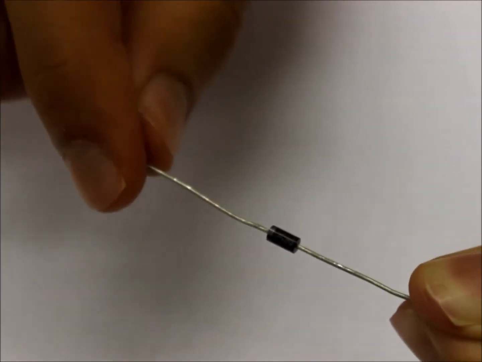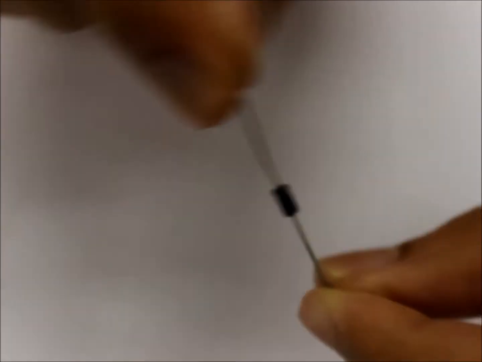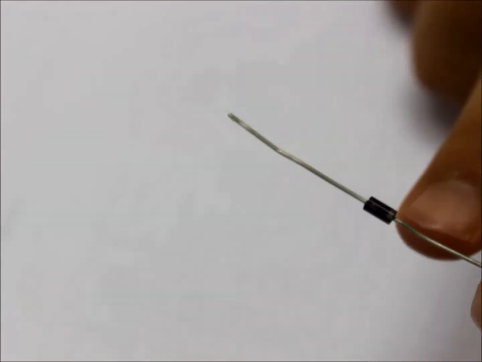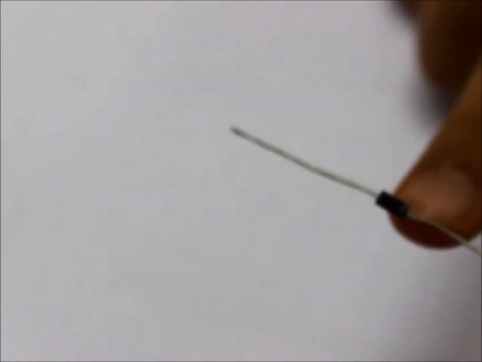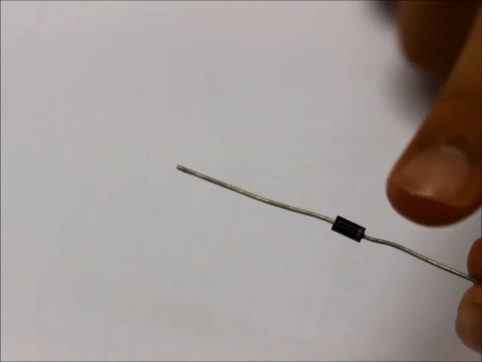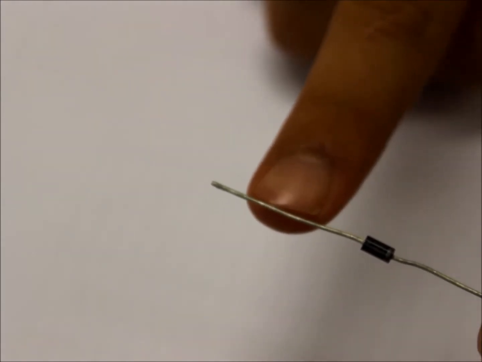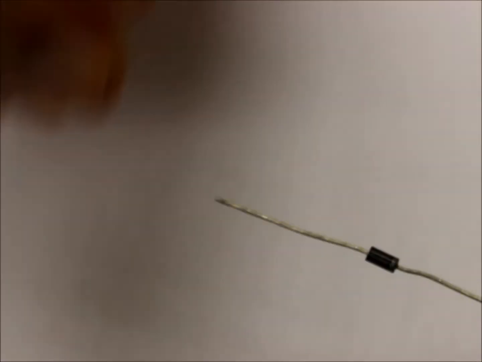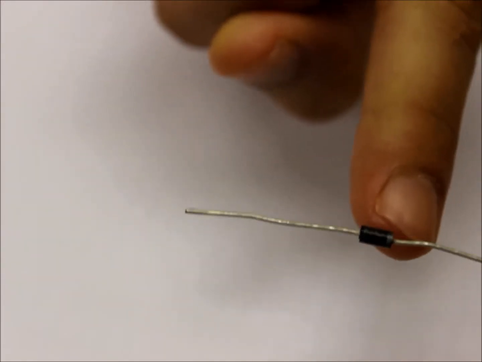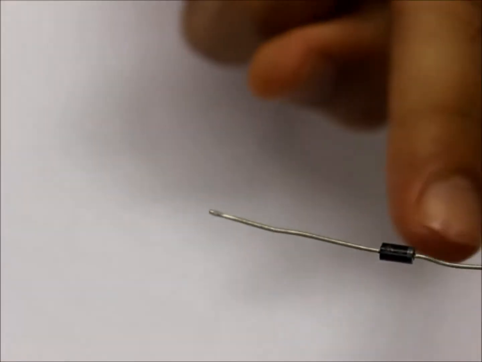Of course, if you want a reverse bias, you only have to reverse the diode. You will make the negative side connected with the positive polarity from the DC power supply, and the positive side with the negative polarity from the DC power supply. I don't know if you can see the gray line at the end of the negative side. This is the gray line here.